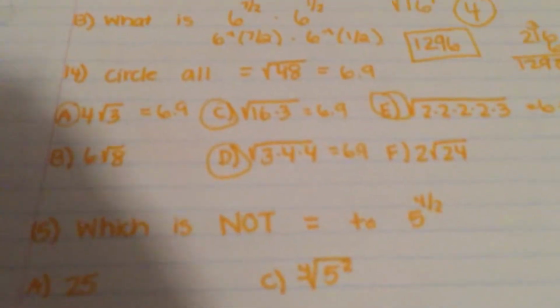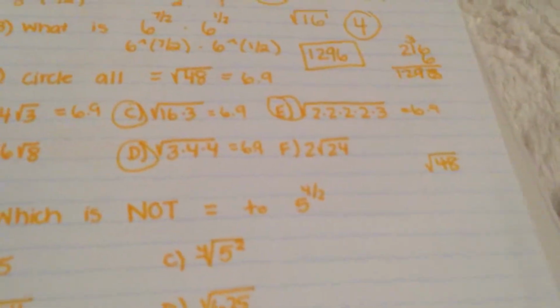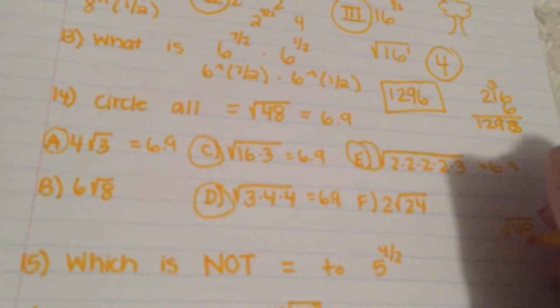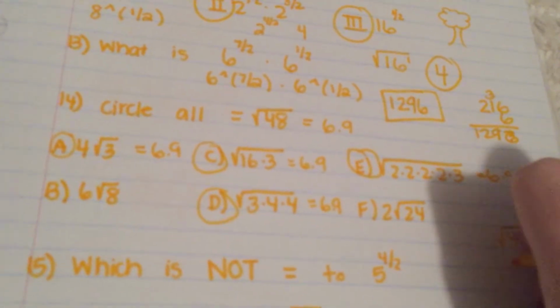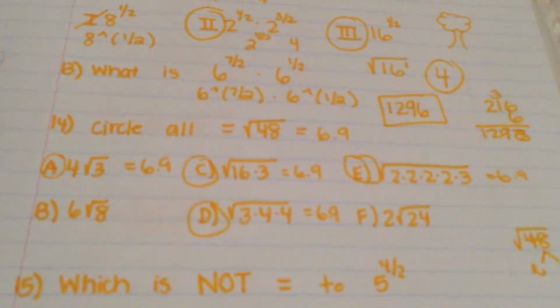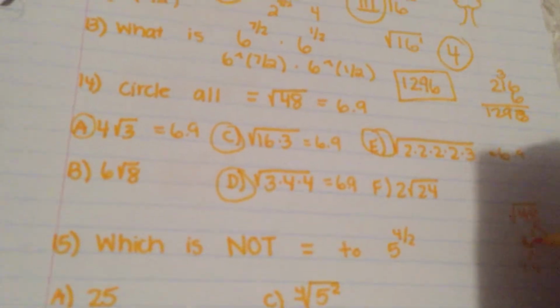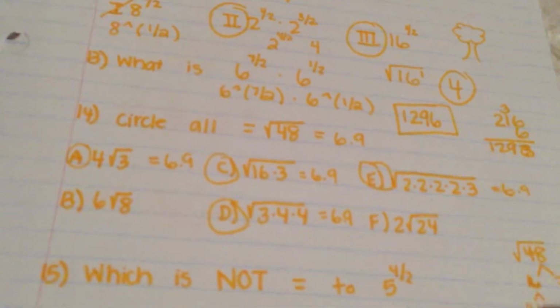So let's talk about why they're all equal. Remember back to jailbreak, because that was my favorite lesson, so I know that you did. We want to break it down into our twins. 48 can break into 16 and 3. Hey, looky there, 16 and 3. There's C. 16 can break into 4 and 4. Hey, so that's 3, 4, and 4.